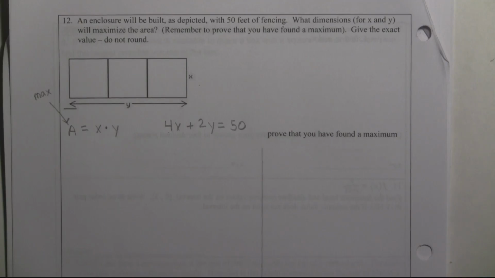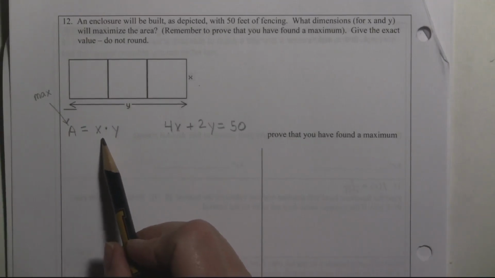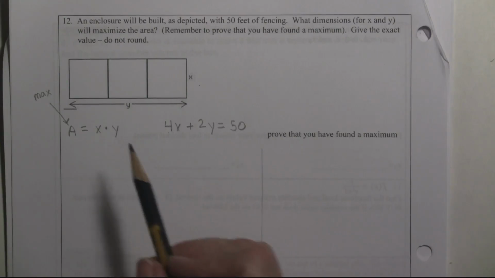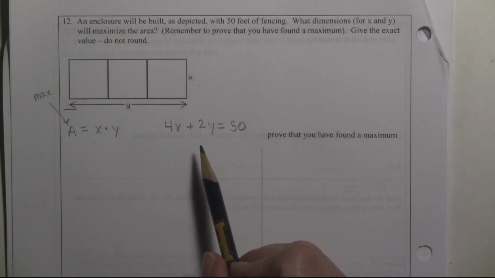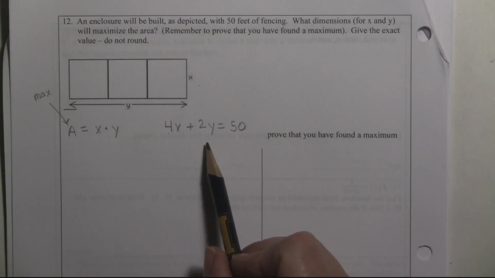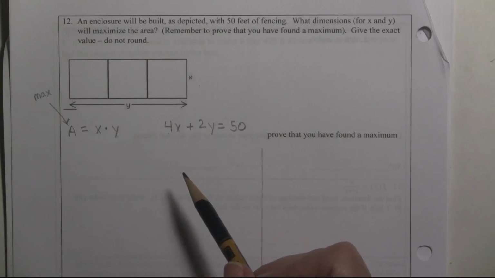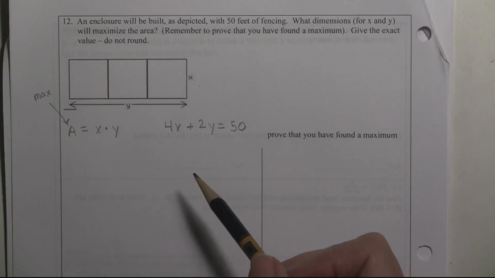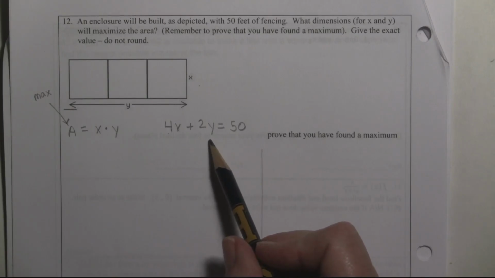Now, what I would like to do is get just one variable on this side, and I can use this equation here and solve for either x or y. It doesn't matter. I'm noticing that if I solve for y, because 2 goes evenly into 4, I won't have any fractions to deal with. If I go the other way, I'll have a fraction to deal with, but it's okay. And so I'm thinking about solving this for y.